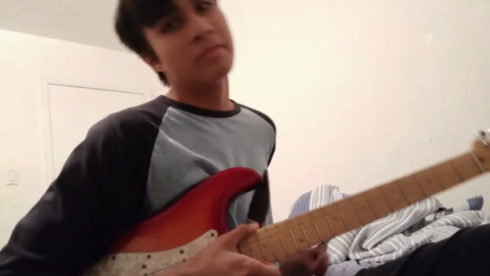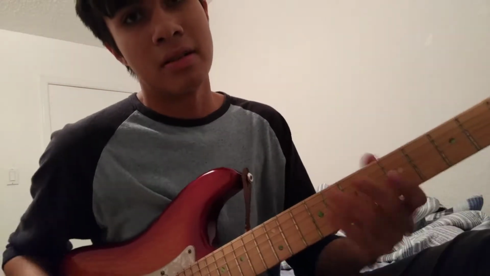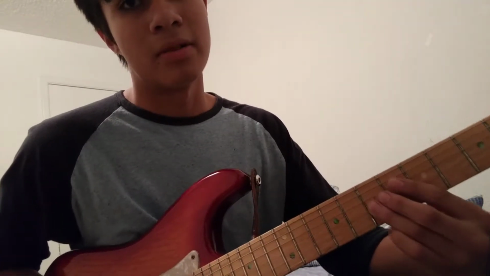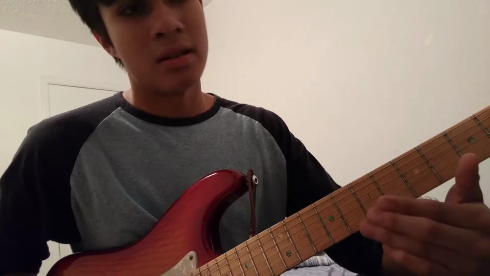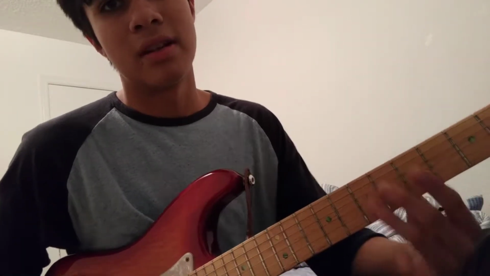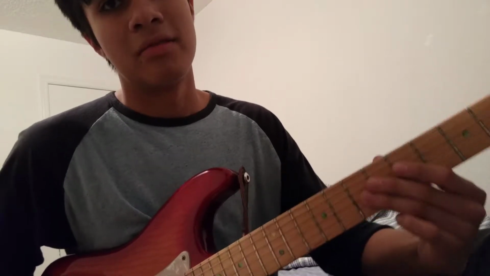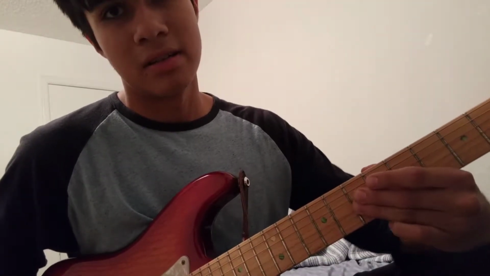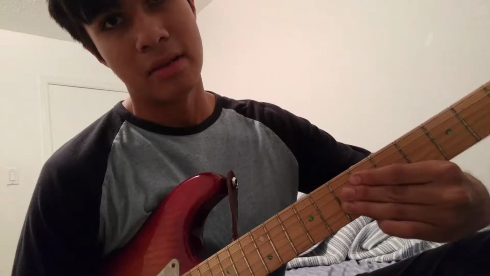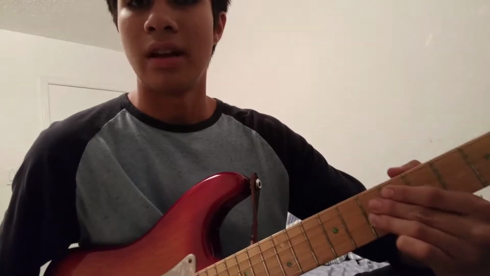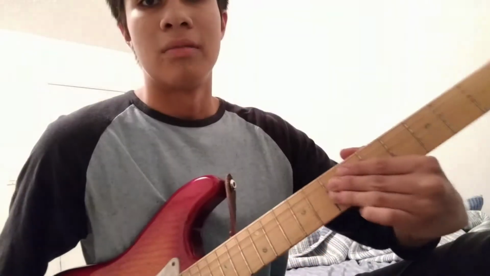Now, the techniques in which we get these are pretty distinct. For the creamy vibrato, I'm using the finger that I have fretted as a pivot point and moving it sideways, pulling it down, up and down, like that, and moving the whole neck of the guitar with it.